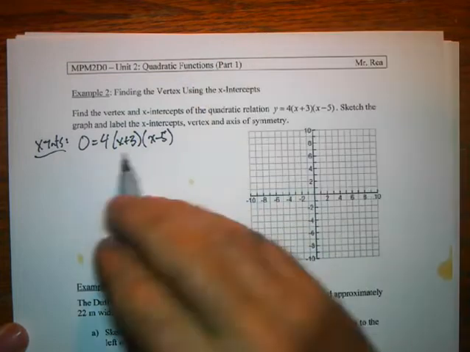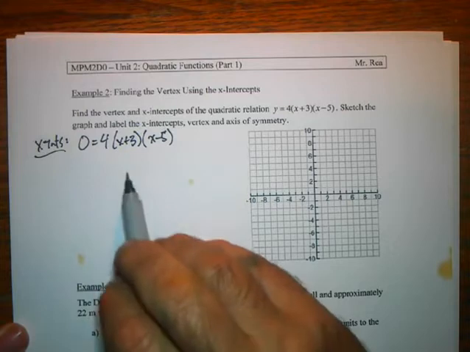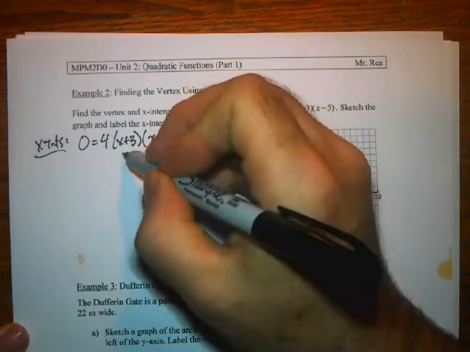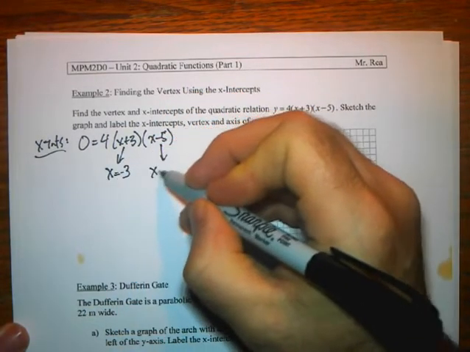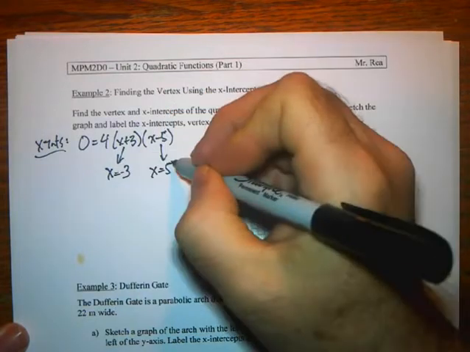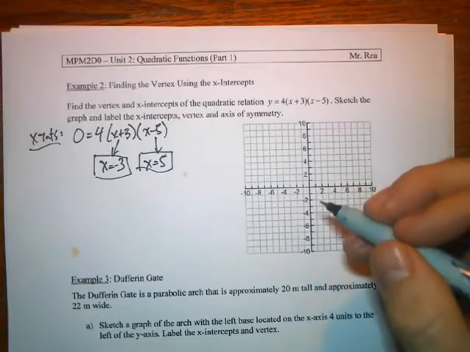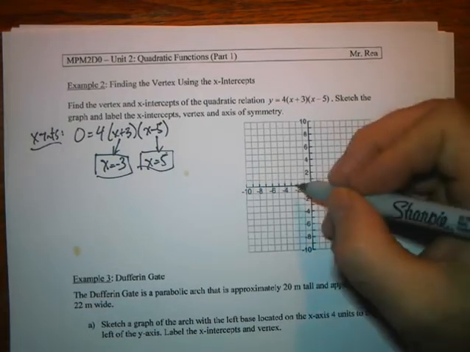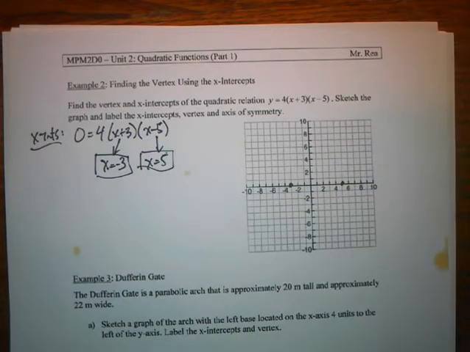And from this, you can see one of these three things must be 0 for this to be 0. Well, that can't be 0 because it's 4. It never changes. But these two could turn into 0 in this case if x was negative 3 or if x was positive 5. Those are your two x-intercepts. So I can go to the graph and plug in my two x-intercepts: x equals negative 3, x equals 5.